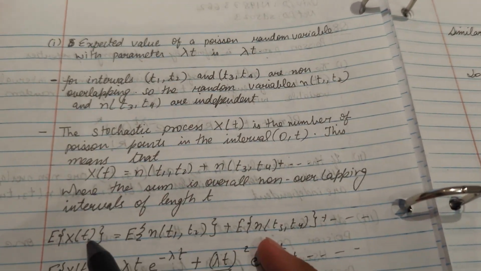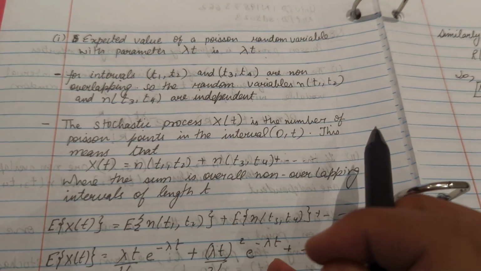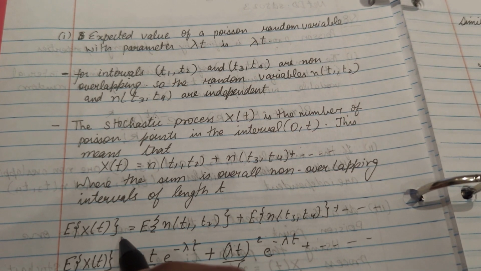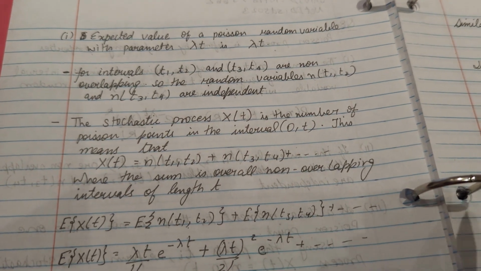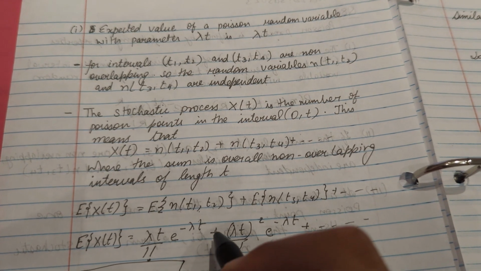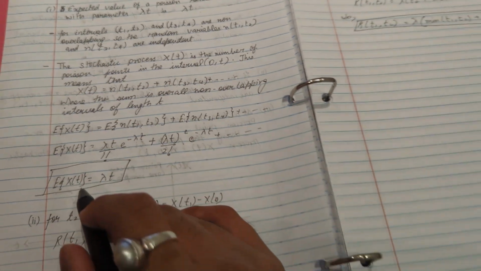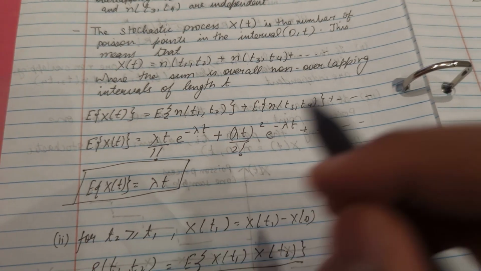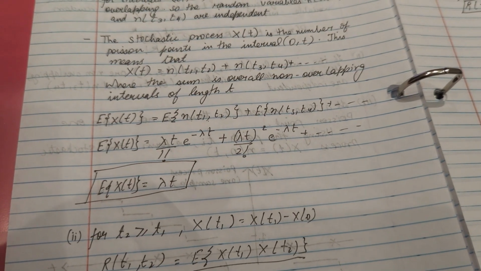Right, so the expectation of X(t) can be written as the expectation of n(t1, t2) plus n(t3, t4) and so on, since each of them are independent. So we can write the expectation of X(t) as the expectation of n(t1, t2) plus the expectation of n(t3, t4) and so on up to the end. So the expectation of X(t) can be written as lambda t over 1 factorial times e to the power minus lambda t, plus (lambda t) squared over 2 factorial times e to the power minus lambda t, up to n, and the sum comes out to be that the expectation of X(t) is equal to lambda t. So the expected value is lambda t.